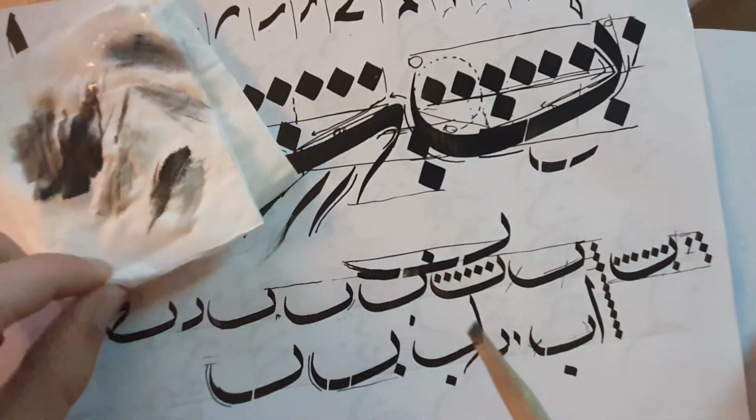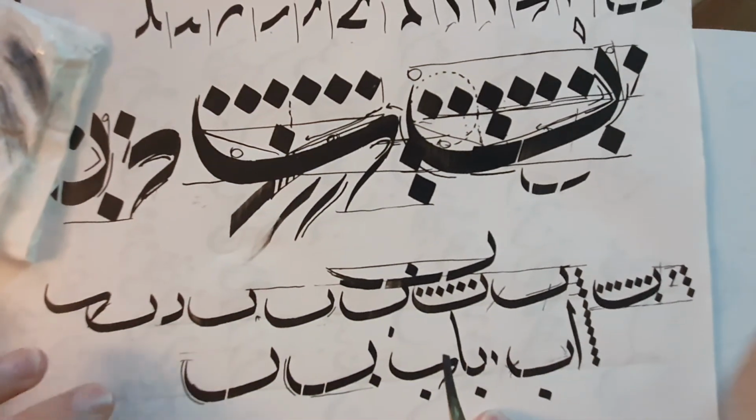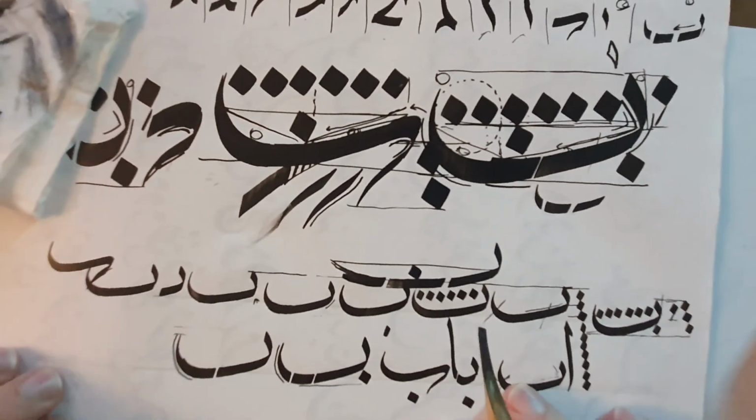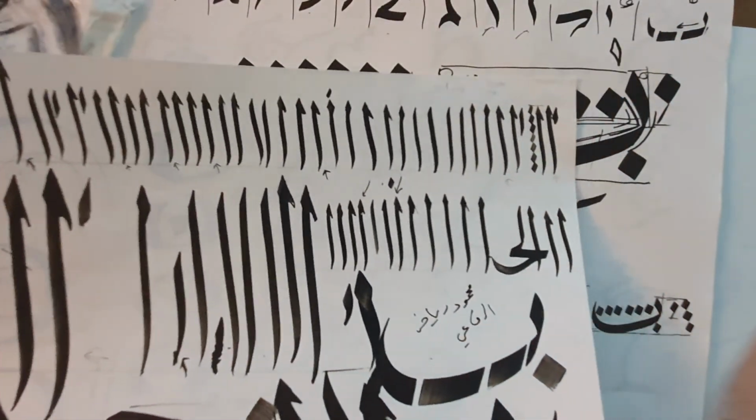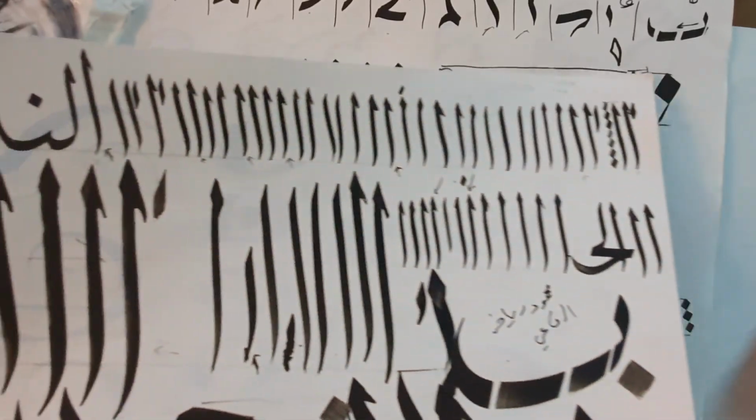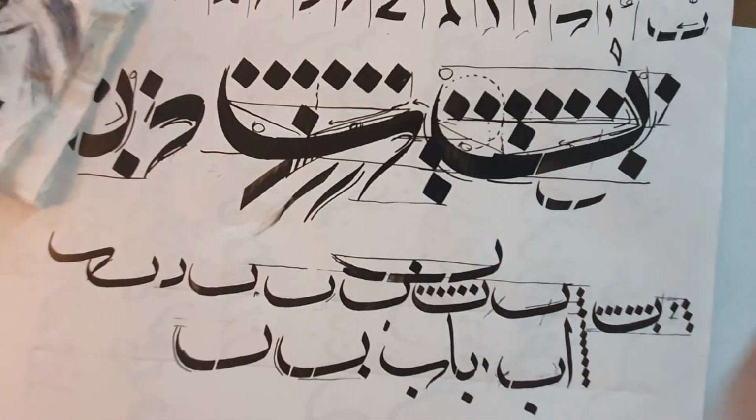Anyway, this is for today's lesson. I hope you enjoyed it. Practice these letters. This is the method of practice. And for example, the letter Alif, these are the practices that I did in one case. So yeah, you have to do a good amount of them.